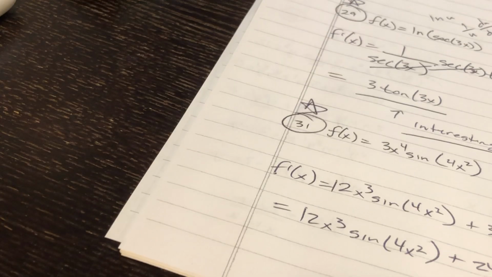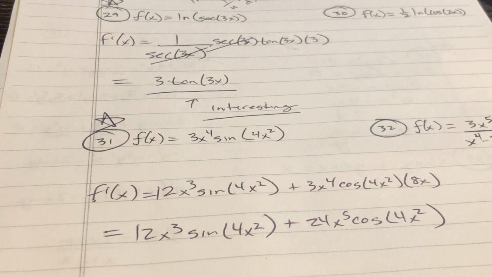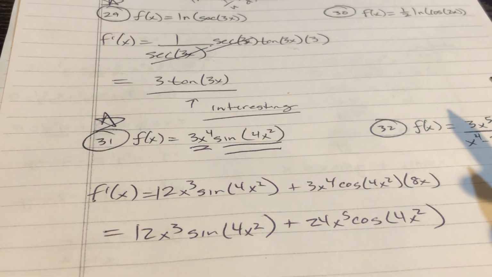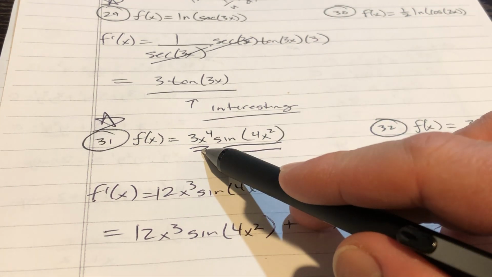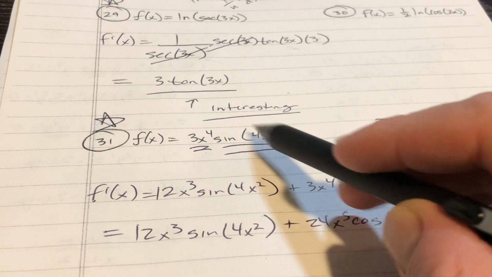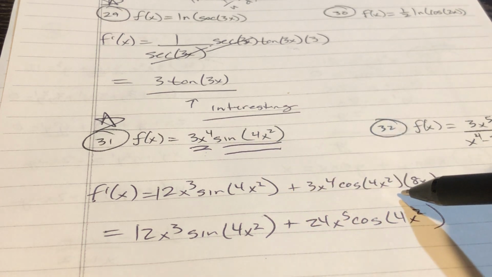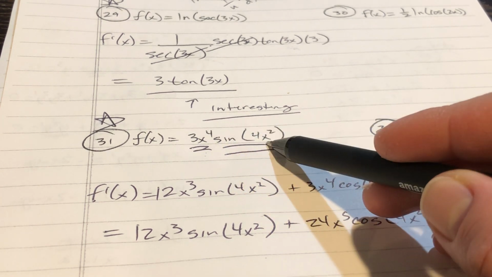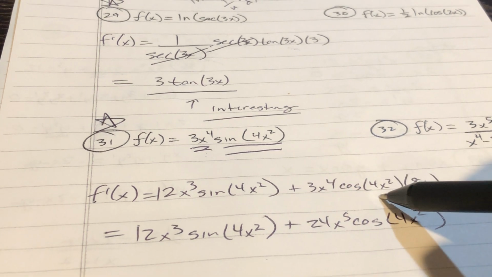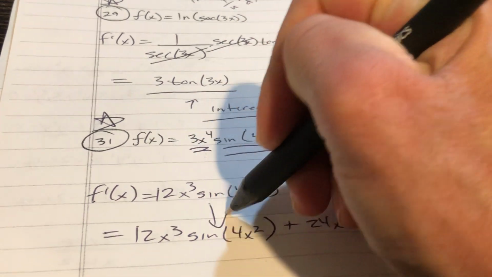Okay, 31. The highest priority here is the product rule. First function, second function. Derivative of the first times the second plus the first times derivative of the second. What is the derivative of sine u? It is cosine u times the derivative of that u. So cosine u times the derivative of that u. How would I clean this up? Really nothing here. That's good.